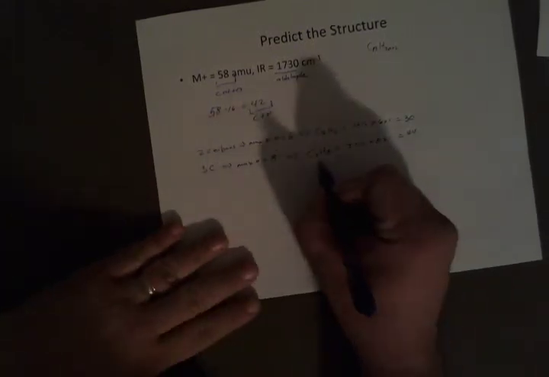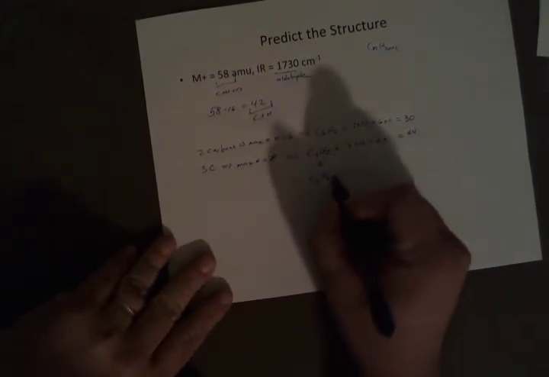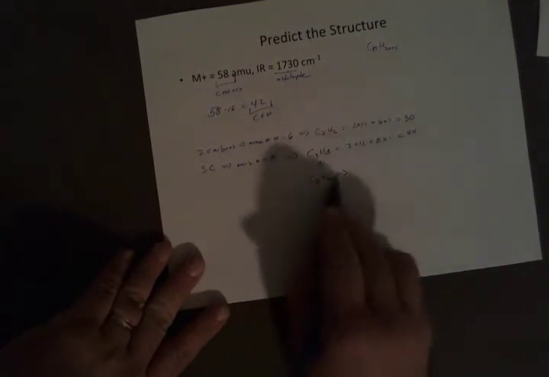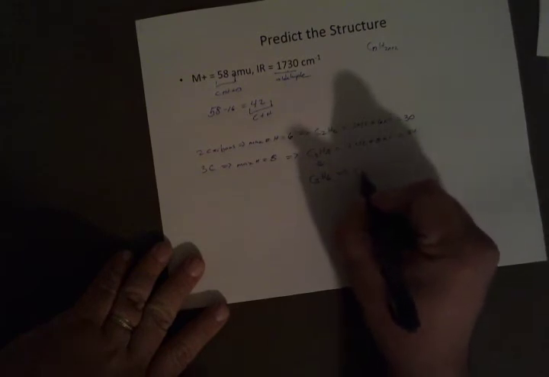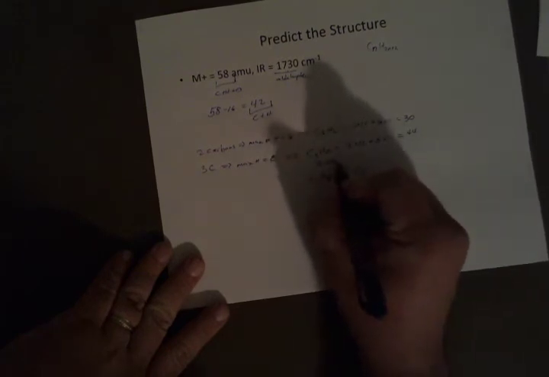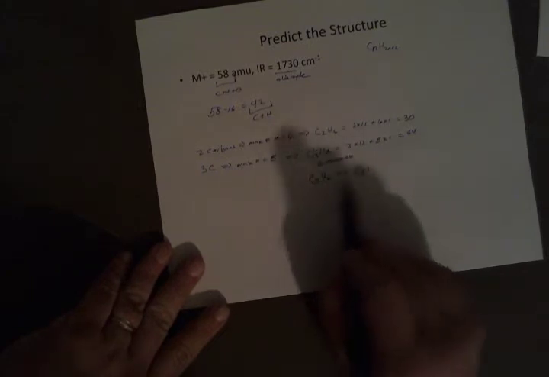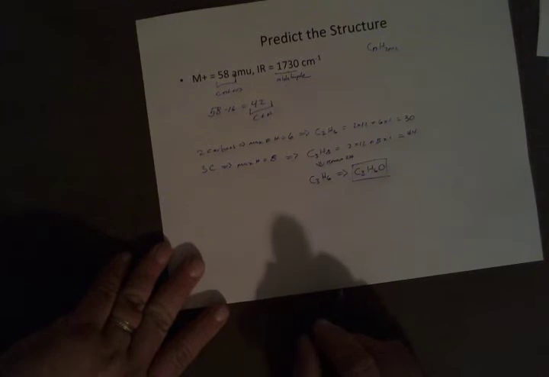But ours is 42, so we're going to have to subtract 2 hydrogens: C3H6. So our final formula, because we needed to remove 2 H's, is C3H6O. This is going to be our final formula.